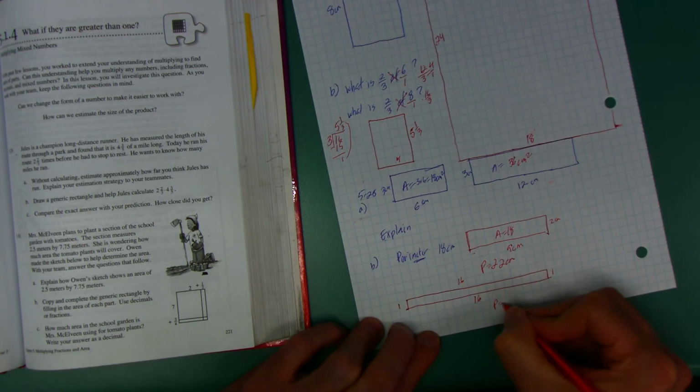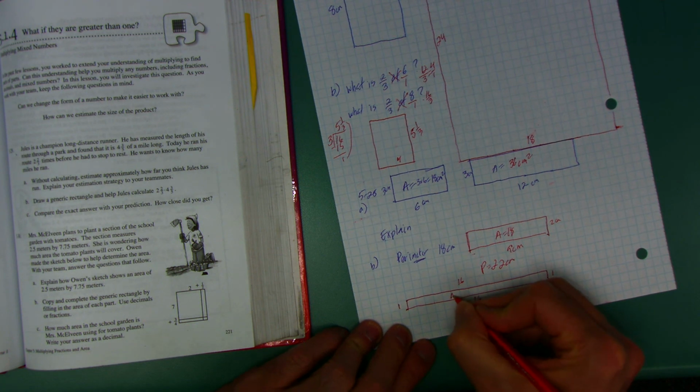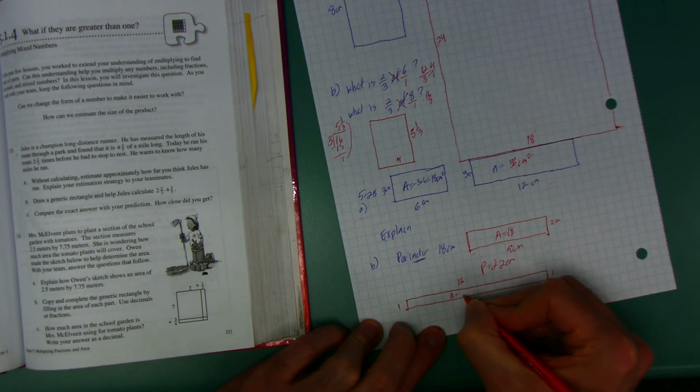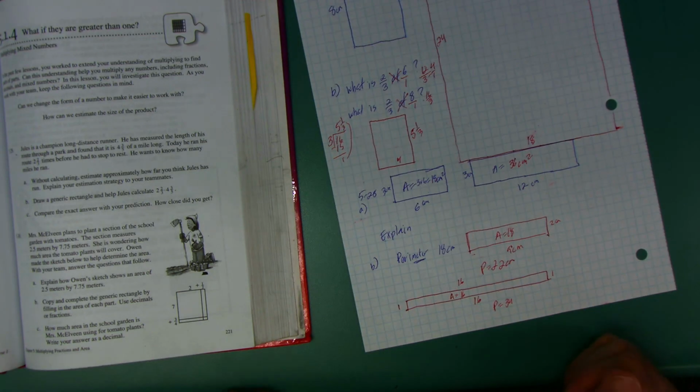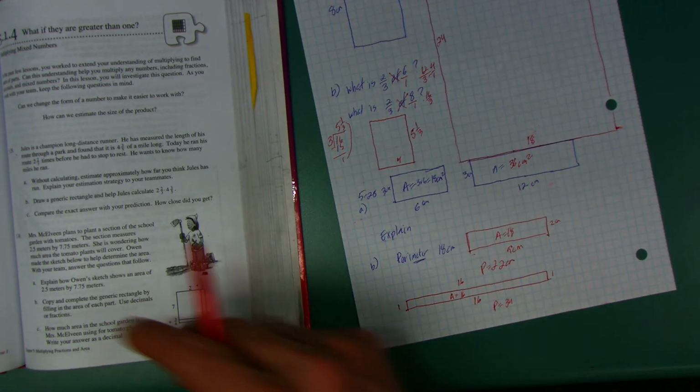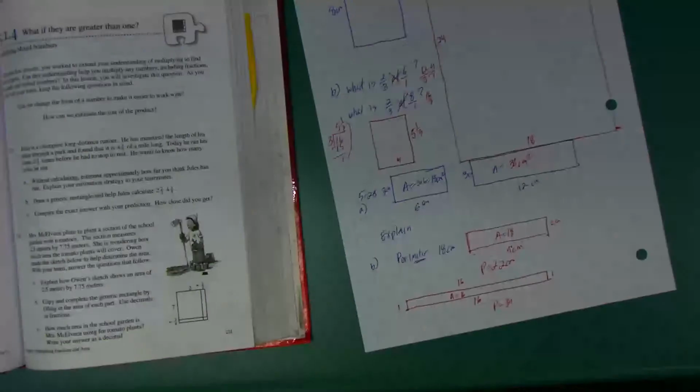The perimeter of this is 34. What's the area? 1 times 16. So here the area got smaller, but the perimeter got bigger. Okay, so her statement isn't always true, huh? Okay, and that's what you wanted to know. Sometimes it works, but not always. If you keep the same height and make it longer, then the area will go bigger.